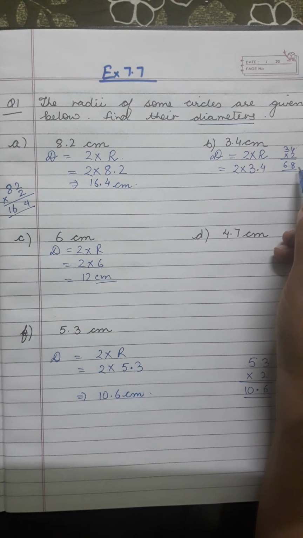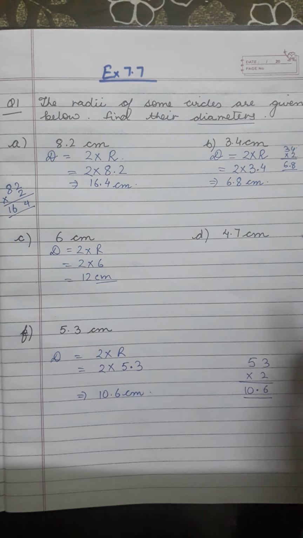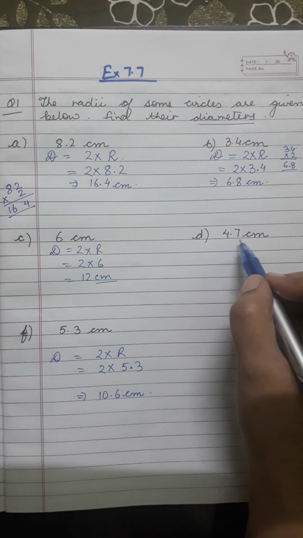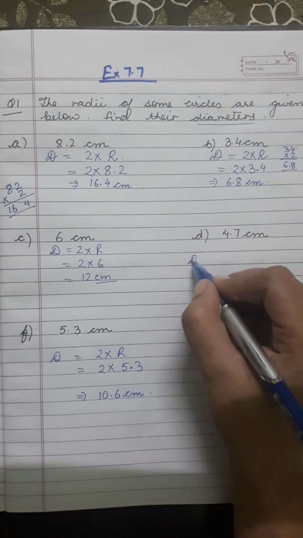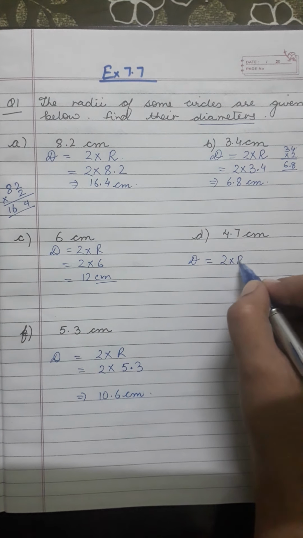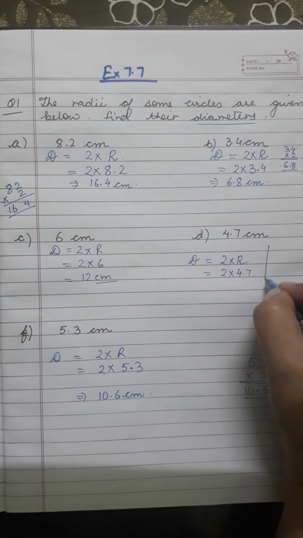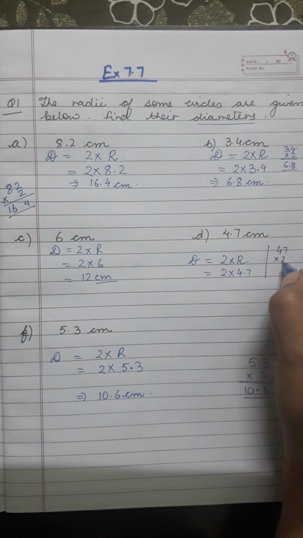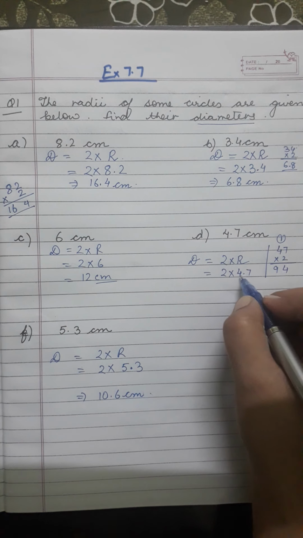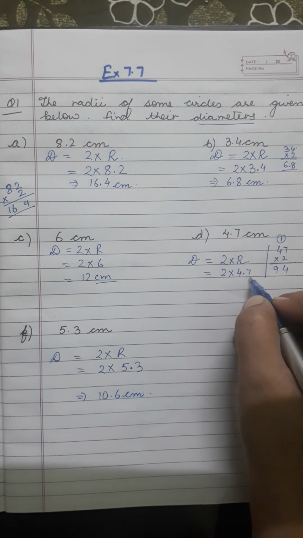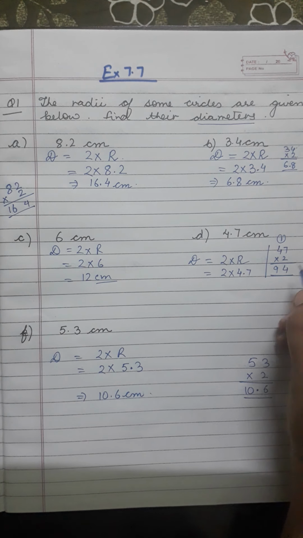So diameter is 2 multiplied by r. So 2 multiplied by 6 is 12 centimeters. Now the D part, it is 4.7 centimeters. So the diameter is 2 multiplied by r, 2 multiplied by 4.7. In the rough work we will multiply 47 by 2. 2 sevens are 14, 1 carry, 8 and 1, 9. So in 4.7 after the decimal there is one number. So in our answer also after the decimal there should be one digit.